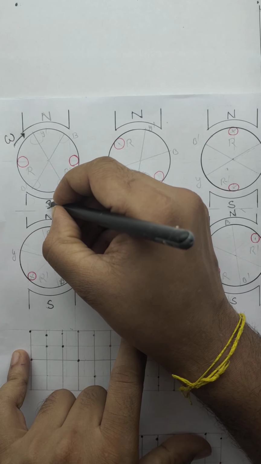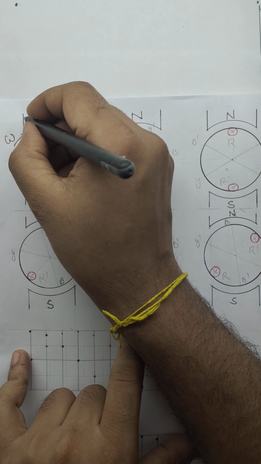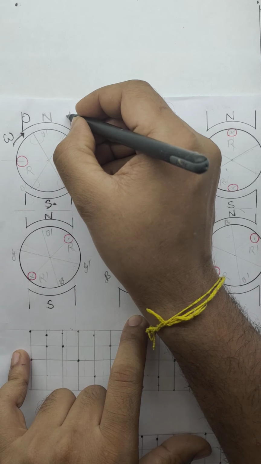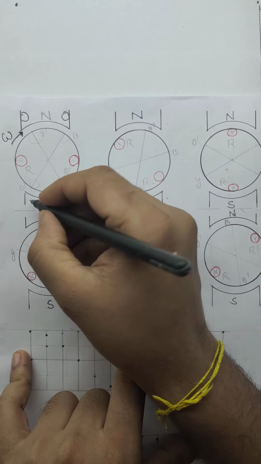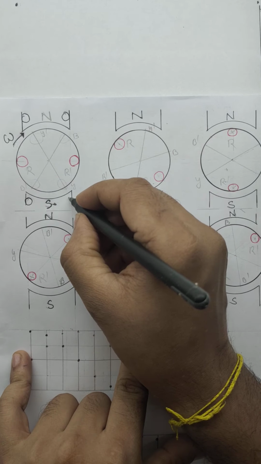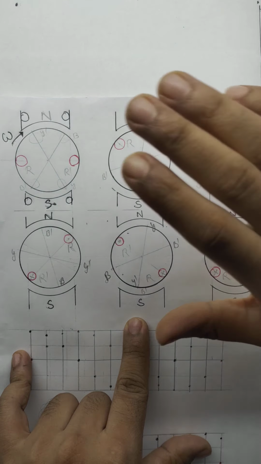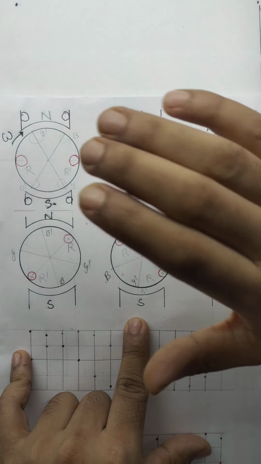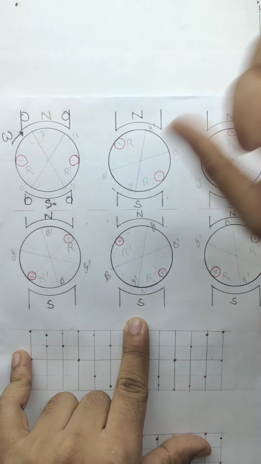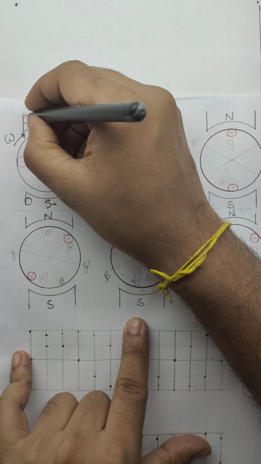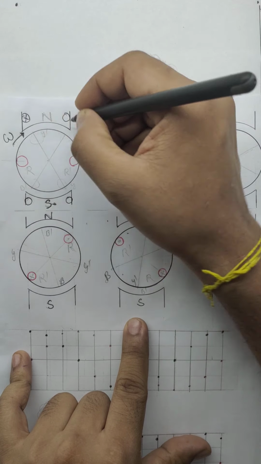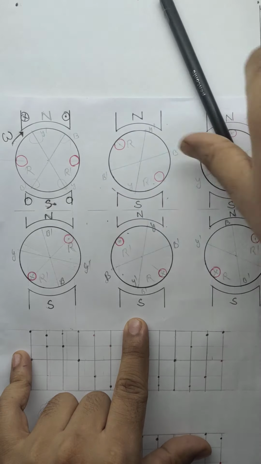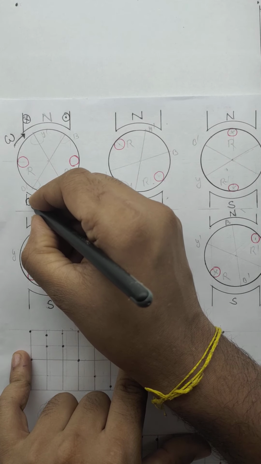How are this north pole and south pole created? Definitely by passing a current through the pole. If it has to be a north pole, the direction of flux has to be like this. If you curl your finger like this, it gives this direction. So the current will enter through this and come out through this. Here also it will be like this.